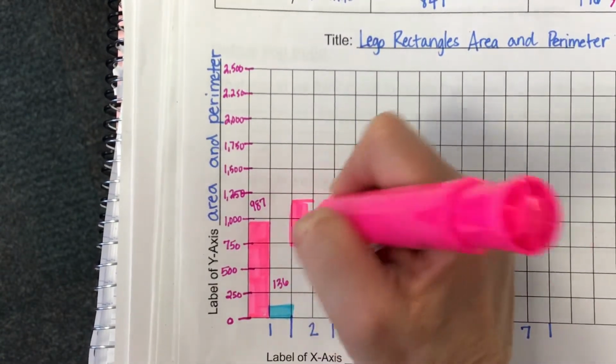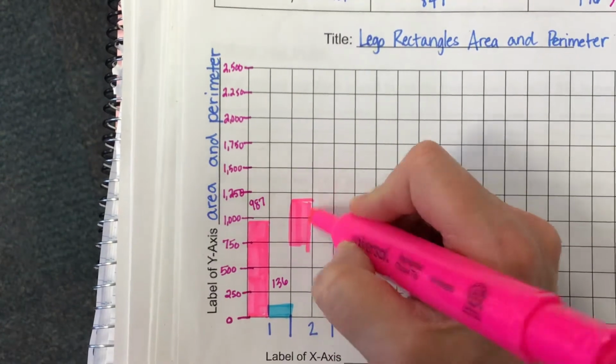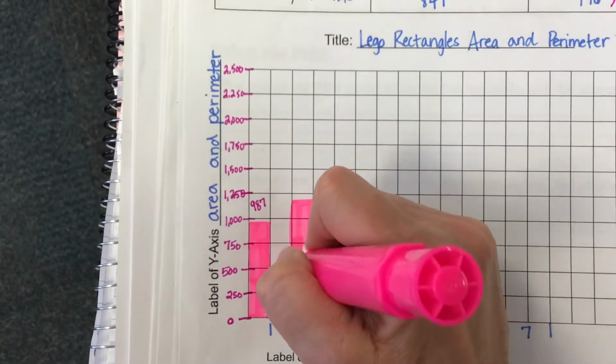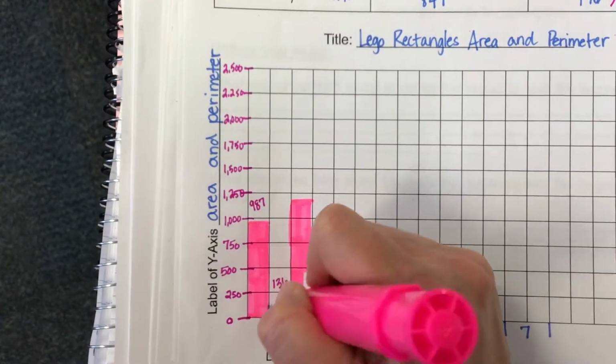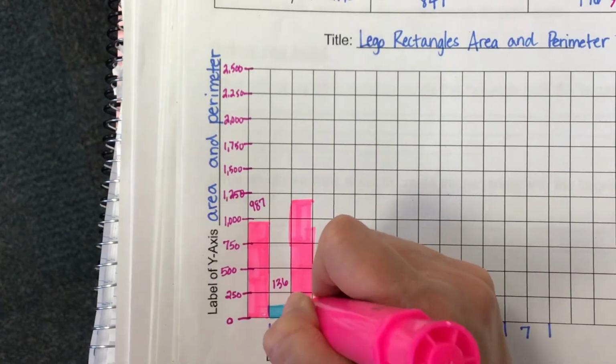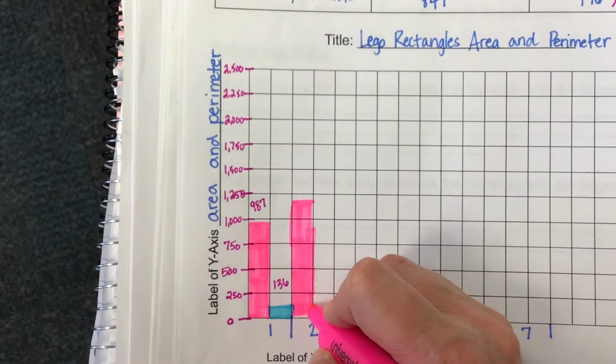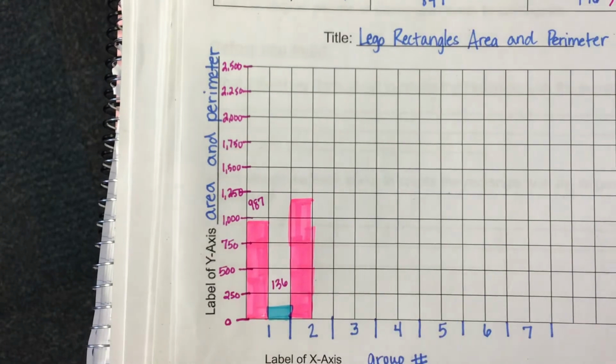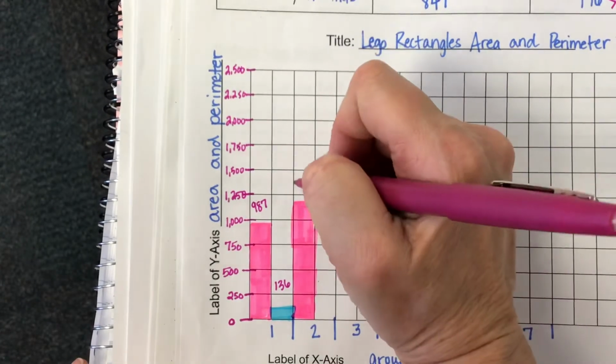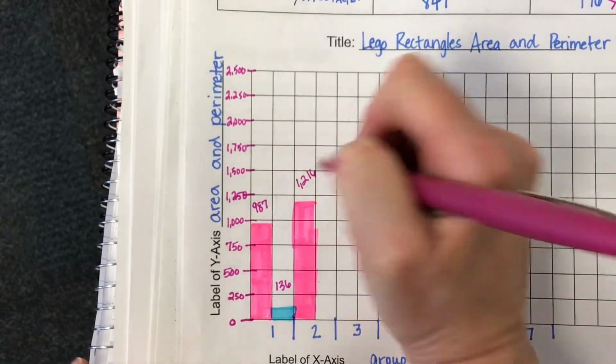The smaller that your interval can be, the more accurate your graph is going to be. So this is a really big interval, so our graph is not going to be perfect. Okay, but we're going to go ahead and label it 1,216.